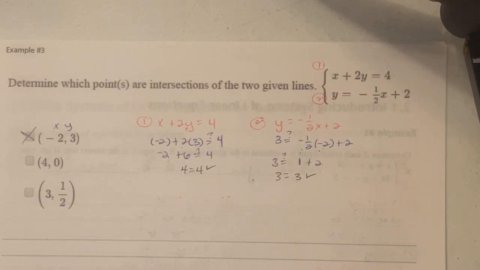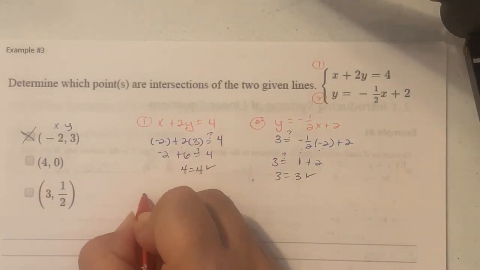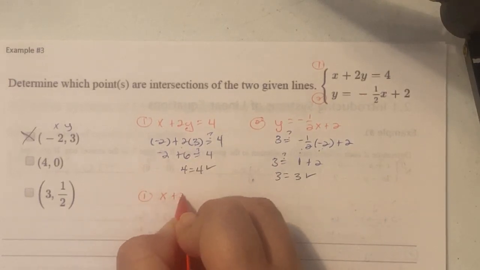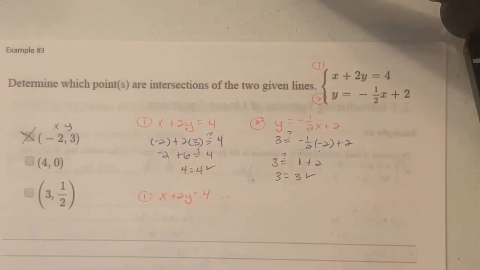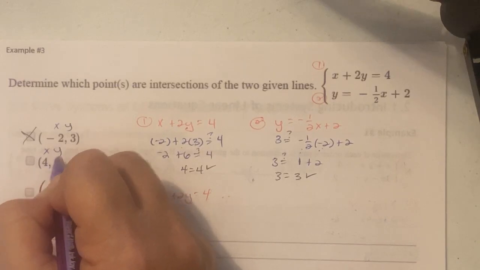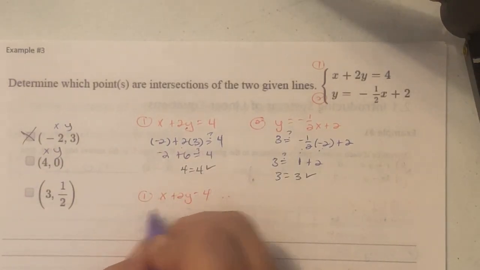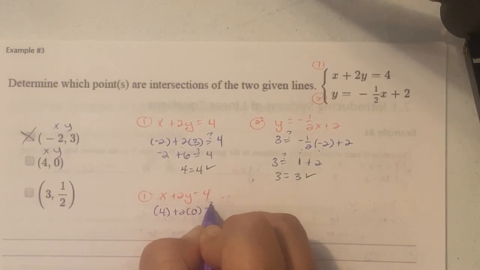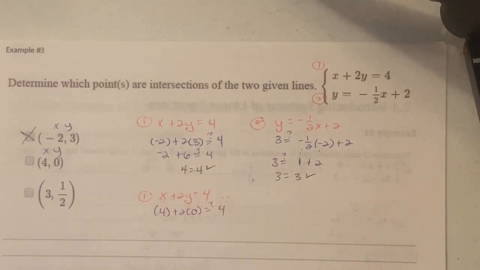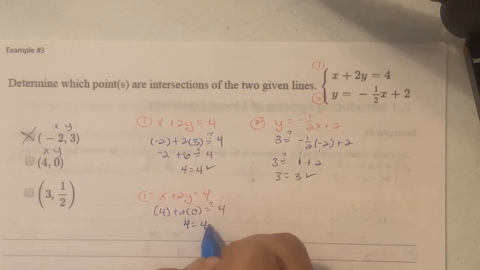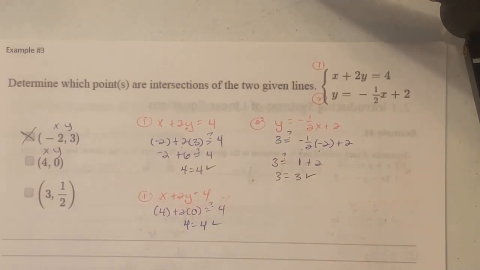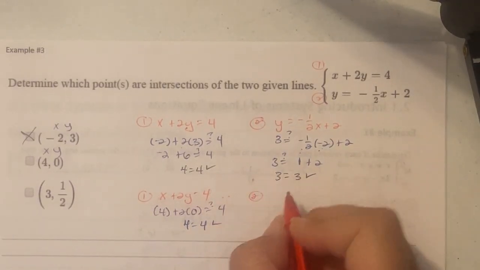Now we need to go again and try the next set. So we're going to go again with equation 1, x plus 2y equal to 4. We're going to plug in the next ordered pair, positive 4, 0. So 4 plus 2 times 0, does that equal 4? 4 equals 4, it worked for the first one. Does it work for the second one?